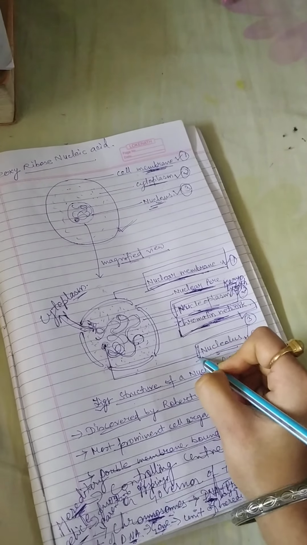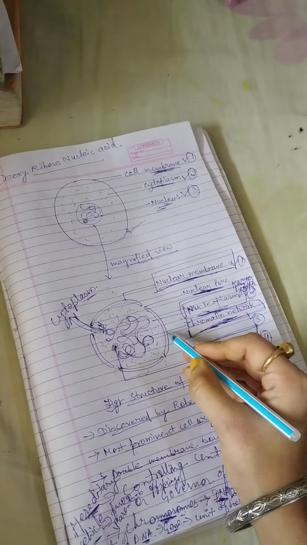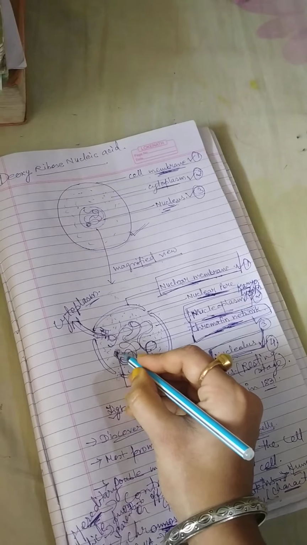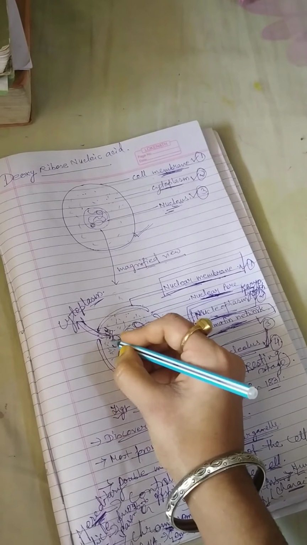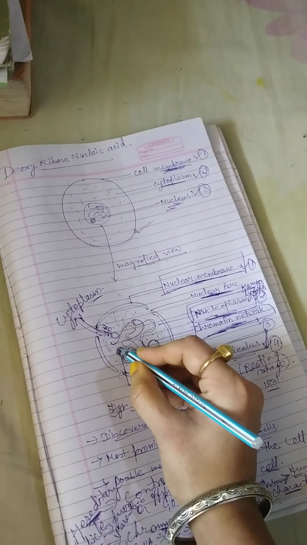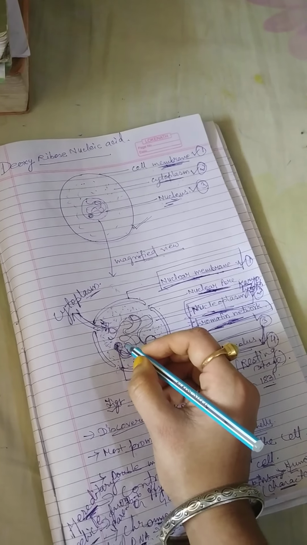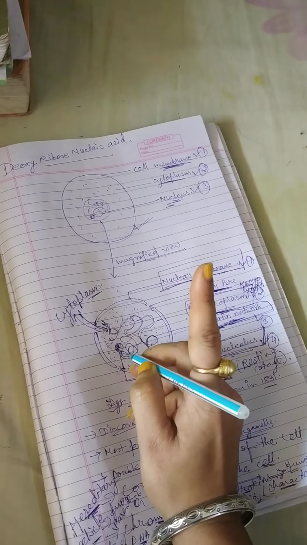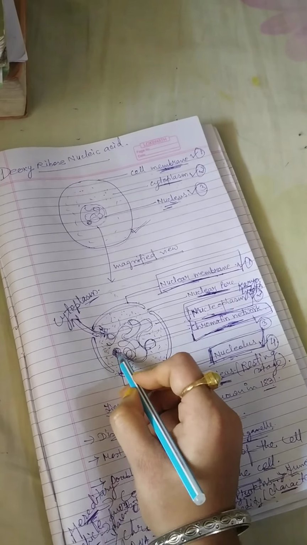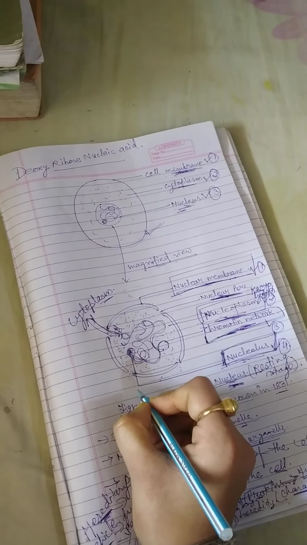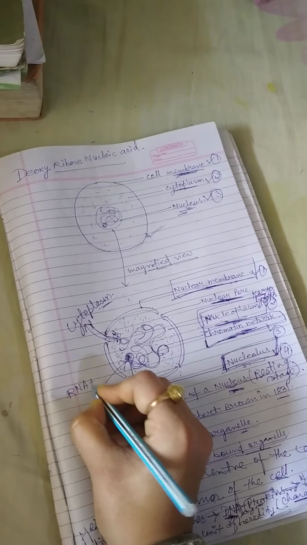The last most important part of the nucleus is nucleolus. You can see this is a spherical small structure. It doesn't have any membrane. It is continuous with the nucleoplasm. You can see this dotted structure, this is the nucleoplasm. So this nucleolus doesn't have a membrane and is continuous with the nucleoplasm. It is generally one in number. In every nucleus, you can see that there is one nucleolus present. It is spherical in shape, and it is made up of RNA and proteins.